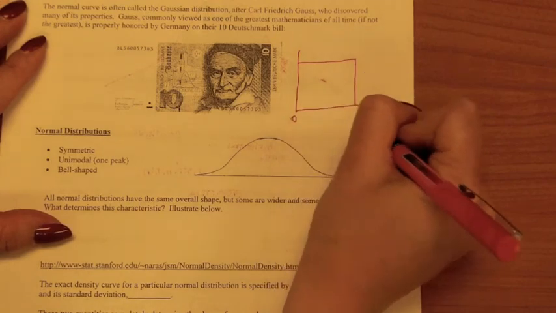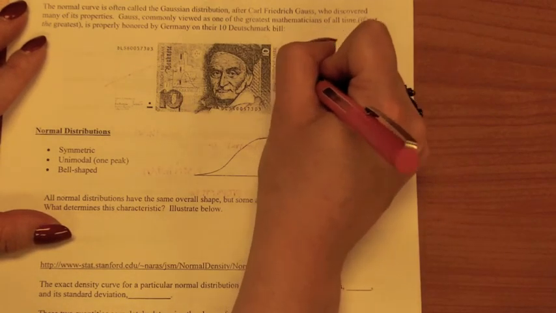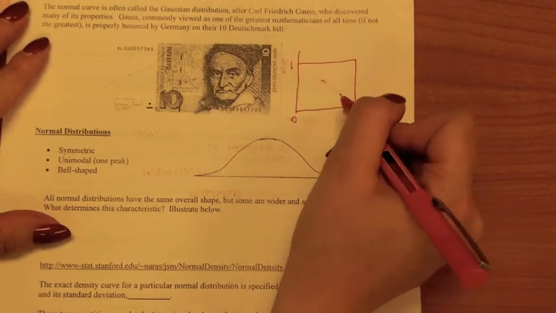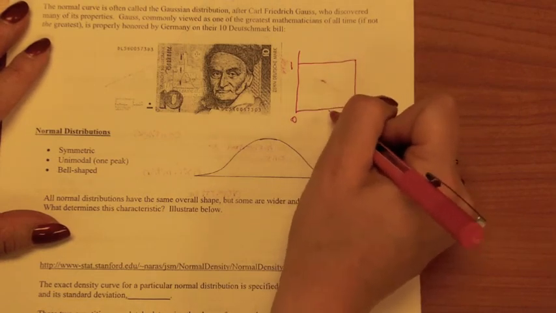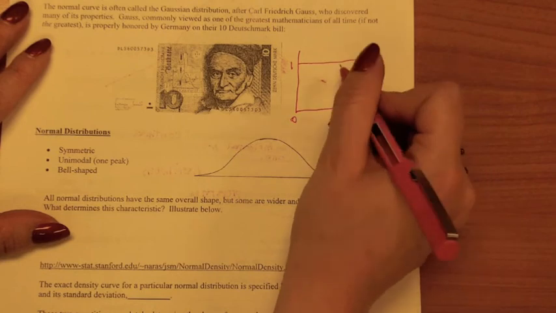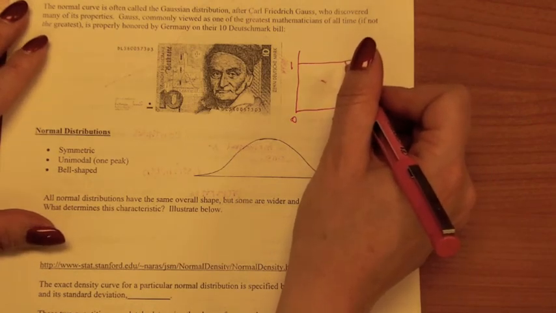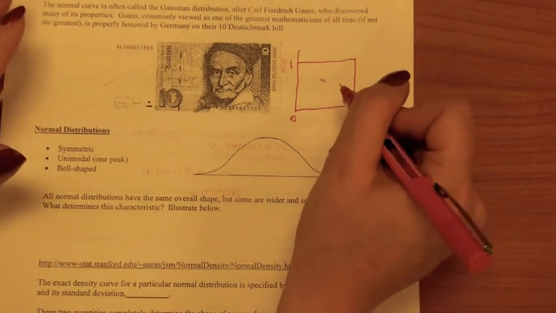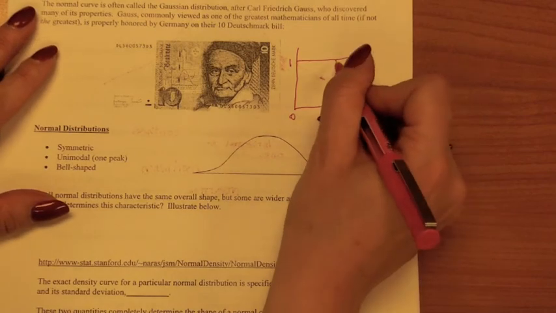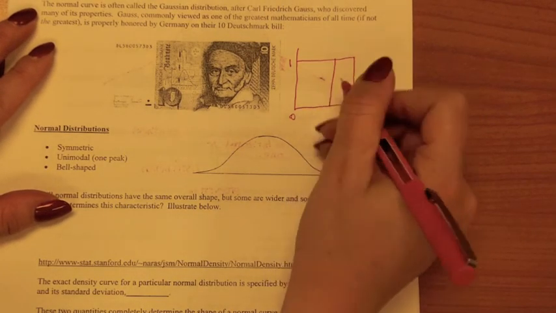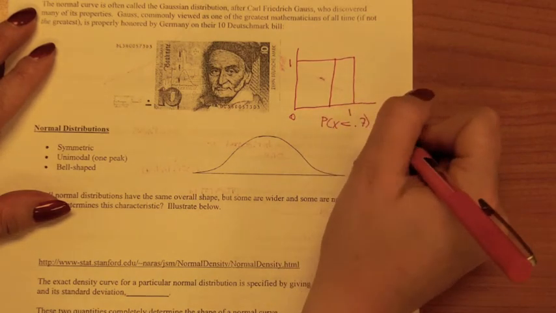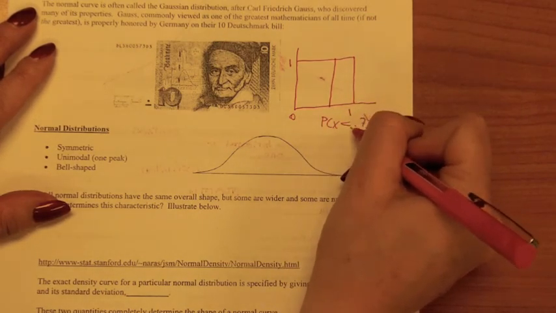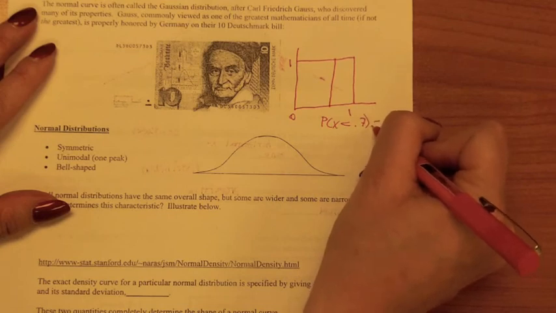This curve right here is a density curve because it meets all our rules. It has an area of 1 underneath the curve. It's above the horizontal axis, and it's continuous data. And so if I asked you to find the probability that x is less than 0.7, it doesn't matter if I say less than or equal to on a continuous curve. Those are the same thing.